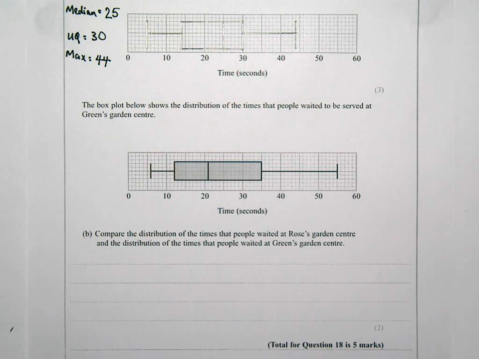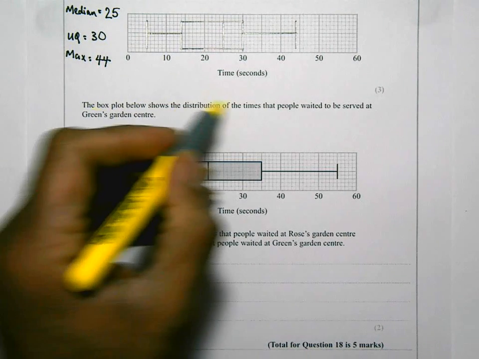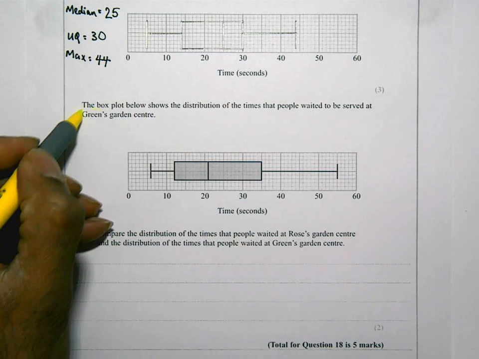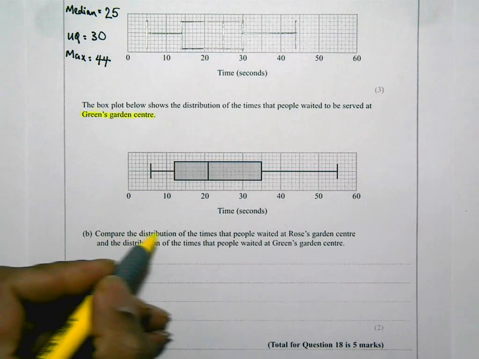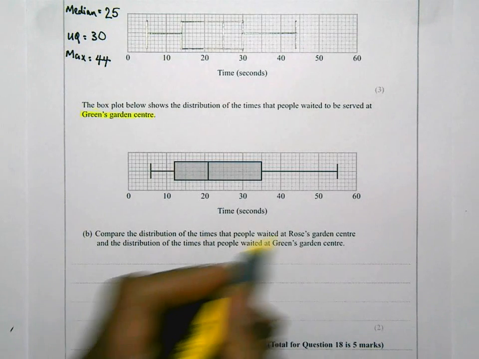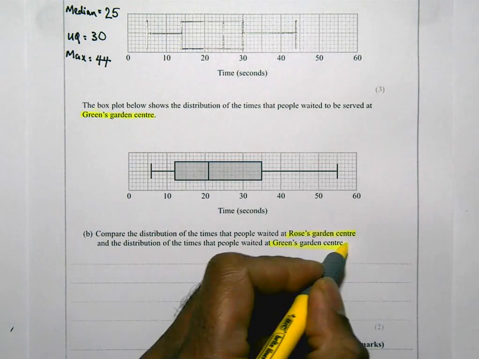Okay, looking at part B. It says, the box plot below shows the distribution of times that people wait to be served at Green's Garden Center. Compare the distribution of times that people waited at Rose's Garden Center and the distribution of times that people waited at Green's Garden Center.